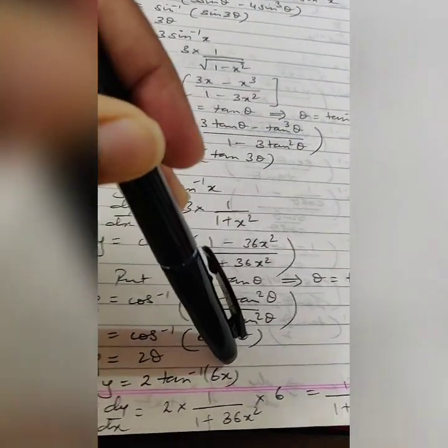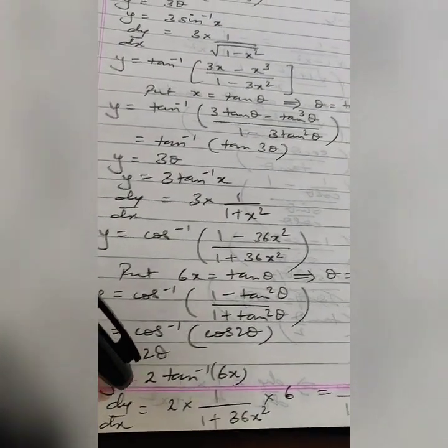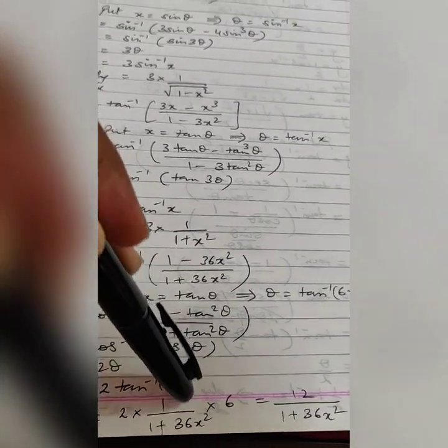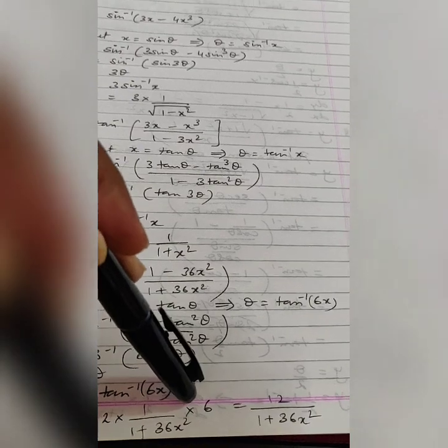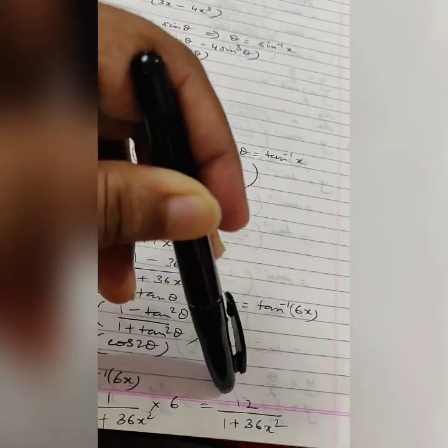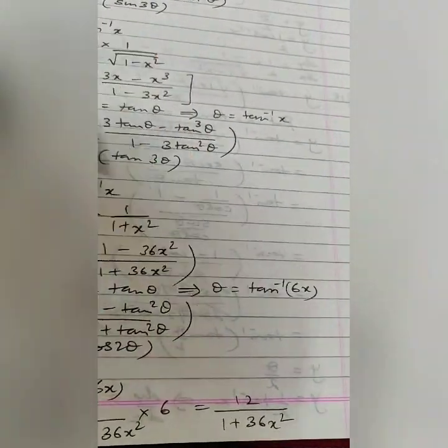So we get 2 tan inverse of 6x as y, which when we differentiate you get dy by dx as 2 into 1 upon 1 plus 6x whole squared, which is 36x square, into derivative of 6x, which is 6. This 6 multiplies with this 2 gives you 12, and you get 12 upon 1 plus 36x square. Moving on.